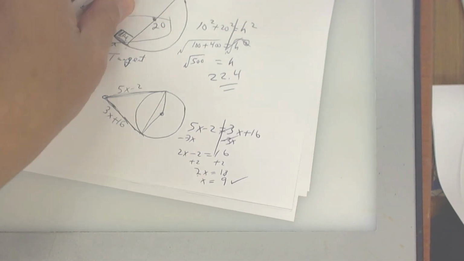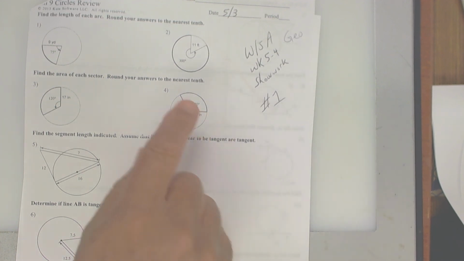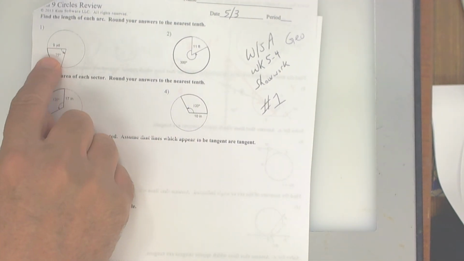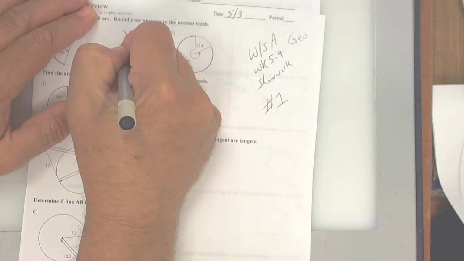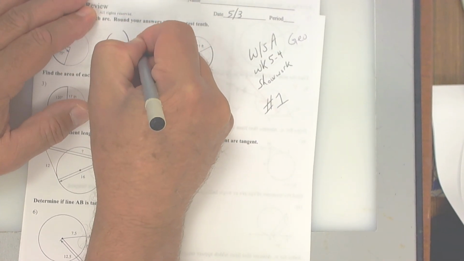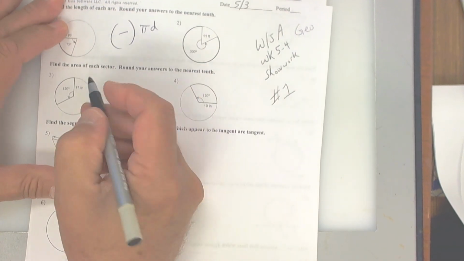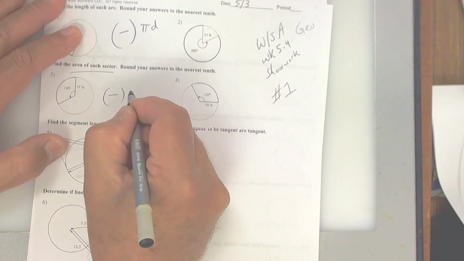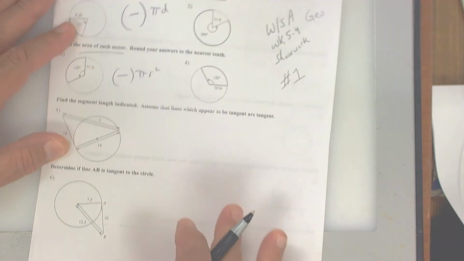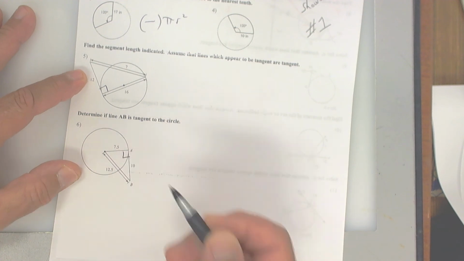And today's work is here. Now, I didn't cover quite everything on this worksheet, so you're going to have to try. All right. These are arc length, pi times diameter. And it's going to be a fraction times pi times diameter. This one is area of the sector, so that's going to be a fraction times pi radius squared. This one is going to be Pythagorean's theorem, and so is this one. Okay? All right, that at least gets you started.